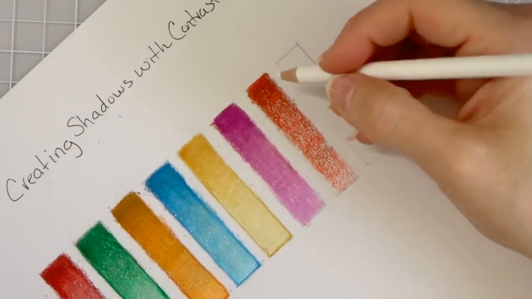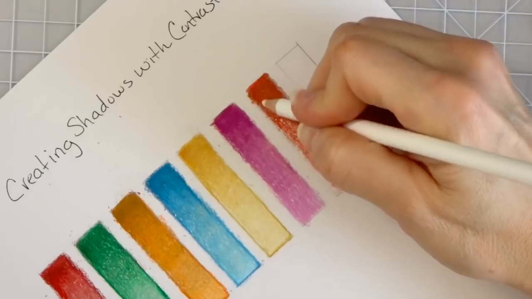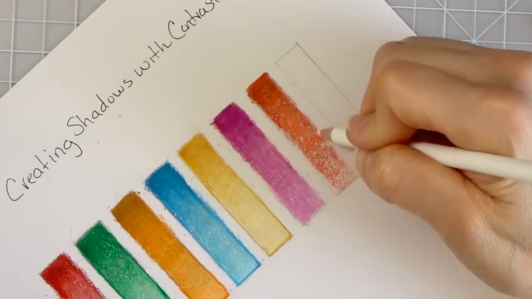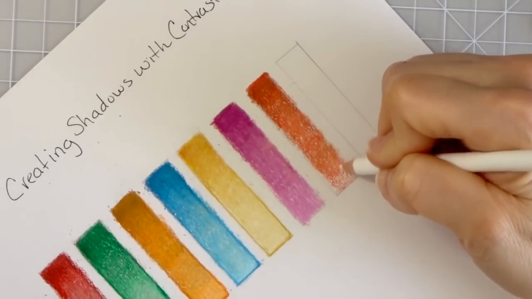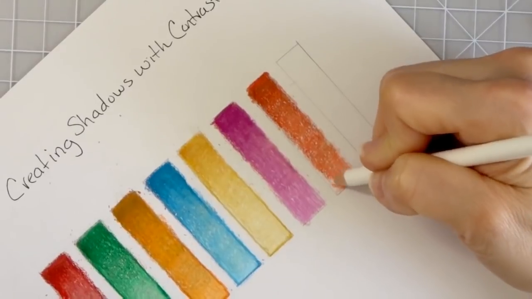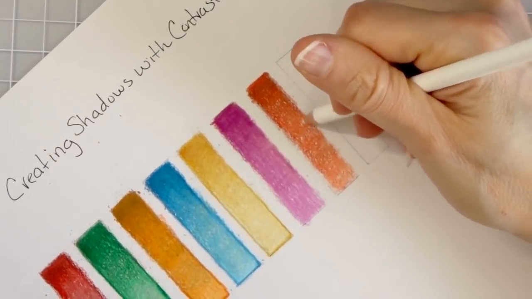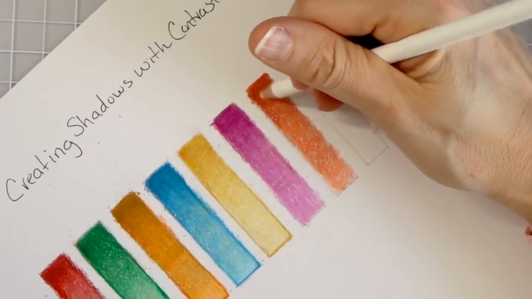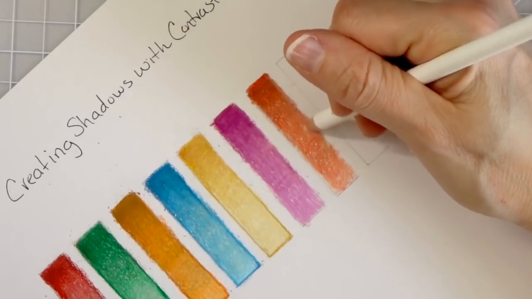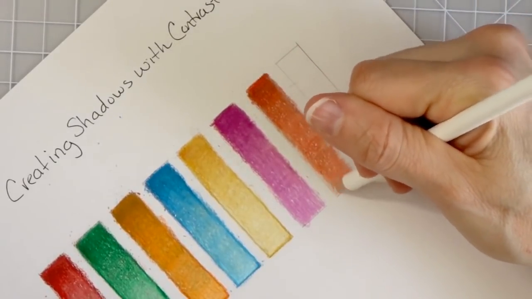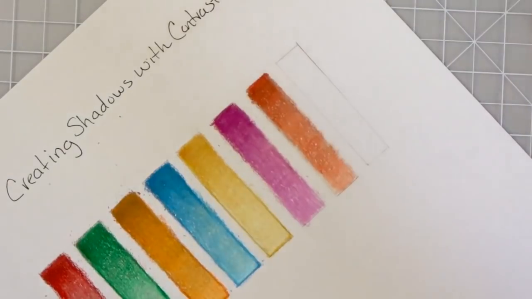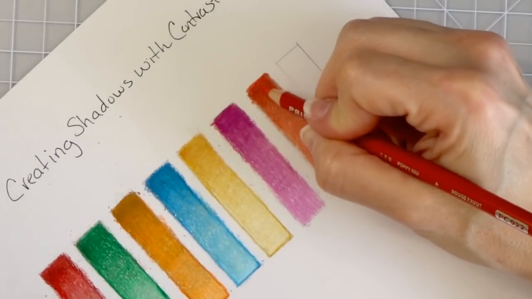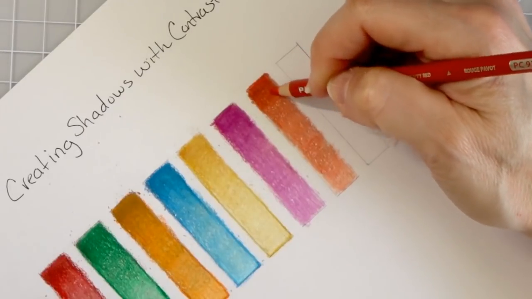Let's go ahead and come back with our white, and we are going to go in a circular motion and blend these colors together. And I think this one worked really well. And this is why it's so much fun to experiment with your colored pencils. And if I wanted to, I can come back with my poppy red and add more shadows up here on the top.